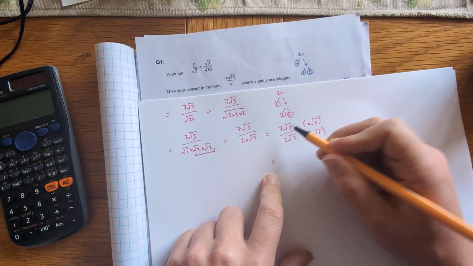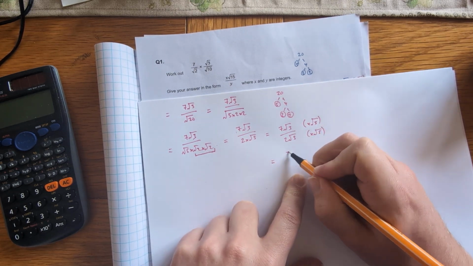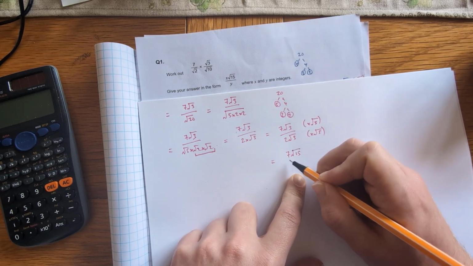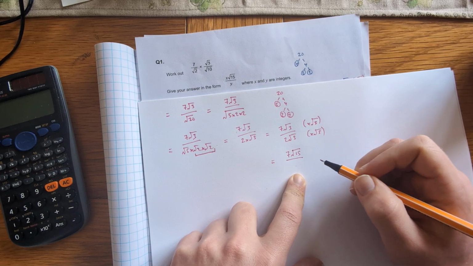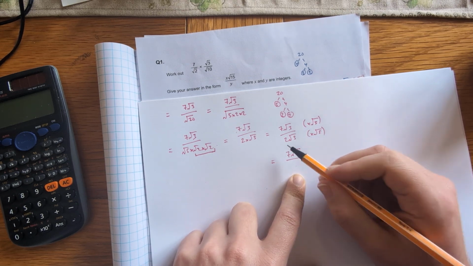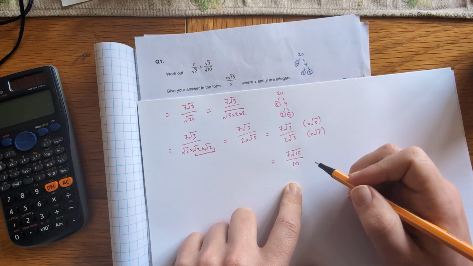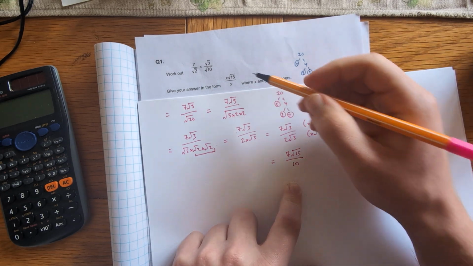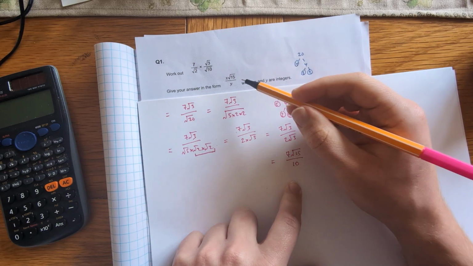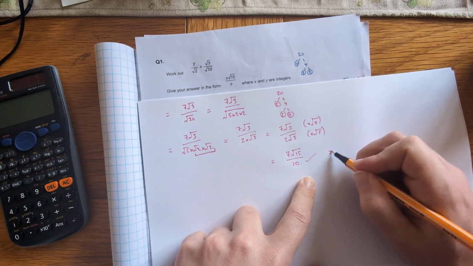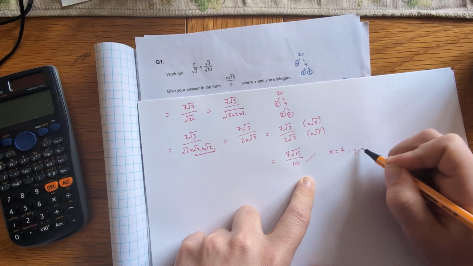Root 5 multiplied by 7 root 3 will become 7 root 15. Now we've got our root 15 present. And 2 root 5 multiplied by root 5 is going to be, well, root 5 times root 5 is 5, times 2 is 10. Here we have an answer where x is an integer, 7. We have root 15 present in the numerator, and y is also an integer on the denominator, which is 10. So that is correct, where x equals 7 and y equals 10.